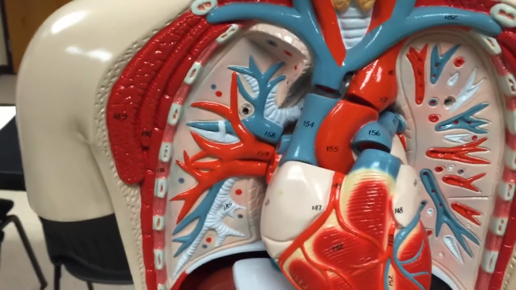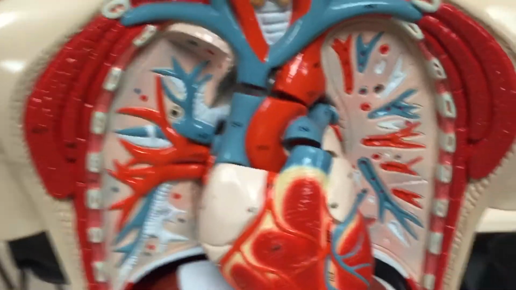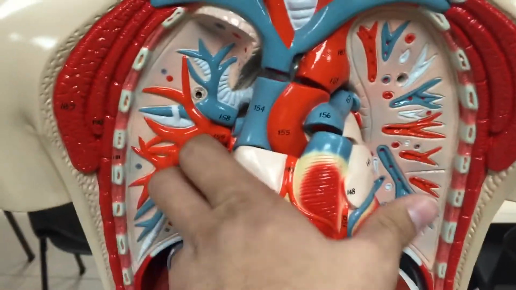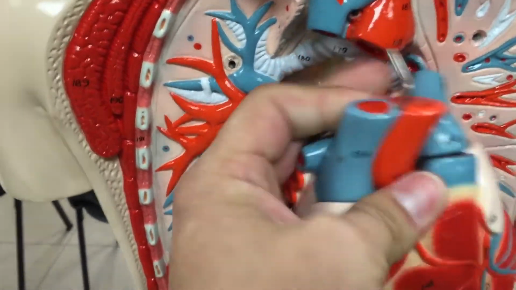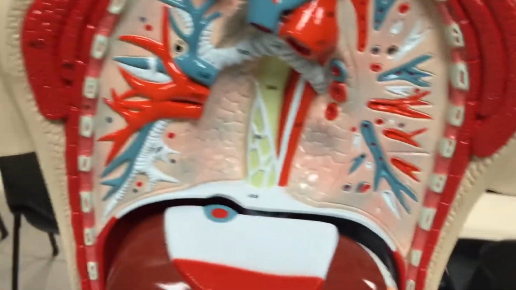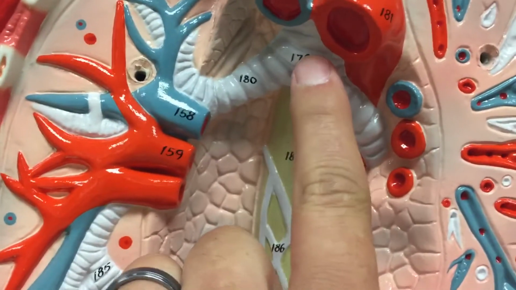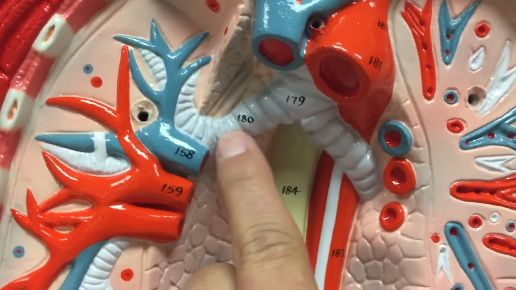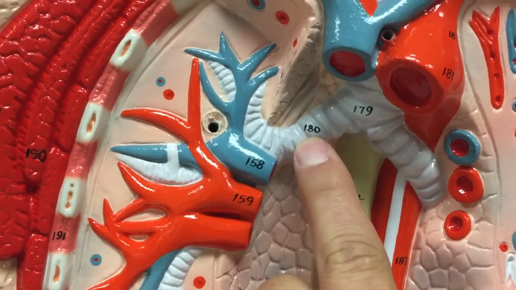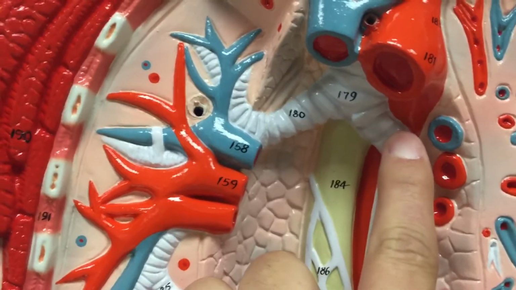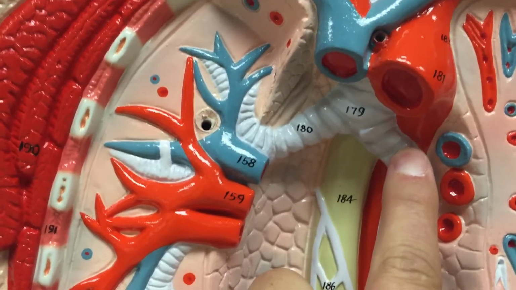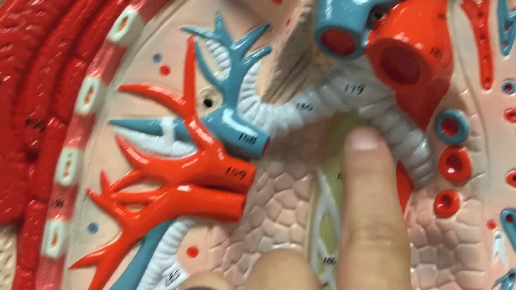All right, so moving down into the chest here, we have a model on the heart, so I'm not really going to focus too much on it. Take it out of the way, and that allows us to see the end of the trachea, which then forks to form the right primary or main bronchus and the left primary or main bronchus, as seen there with my fingers.